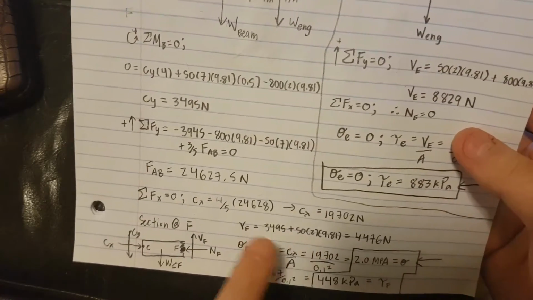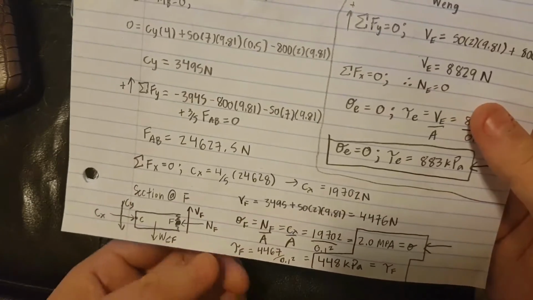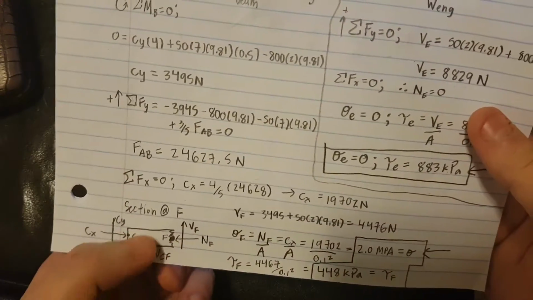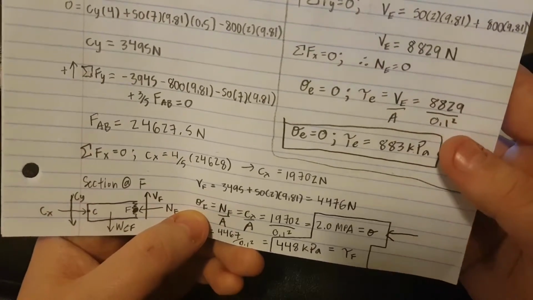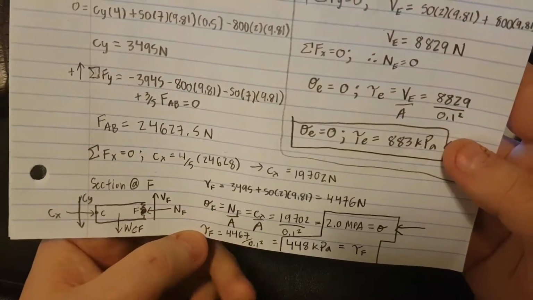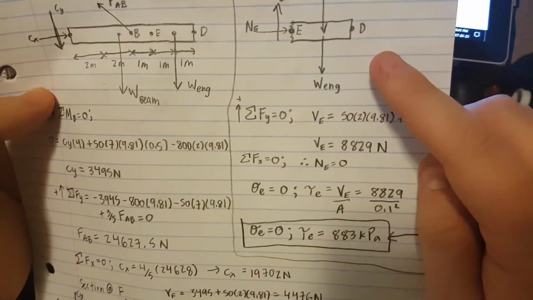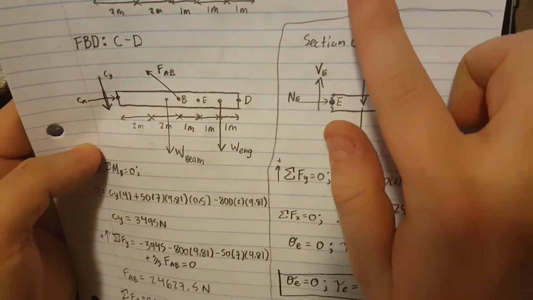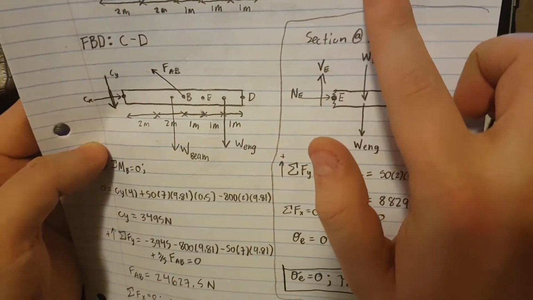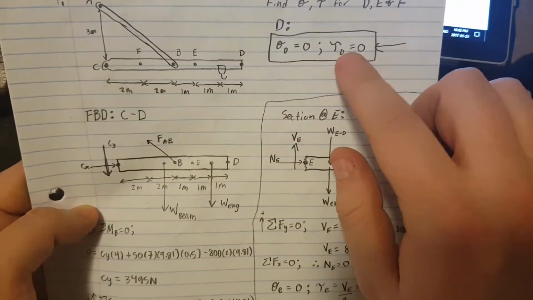VF is going to be the sum of the forces in the y direction. And I had the weight of CF, right, because I had the distance of F, and then it's in the center of that. And so I've got the normal stress there, and the strain. That's the section there. Section at E. Oh, also, yeah, the stress at D is 0 because there are no forces acting on it. So that's something I didn't put.